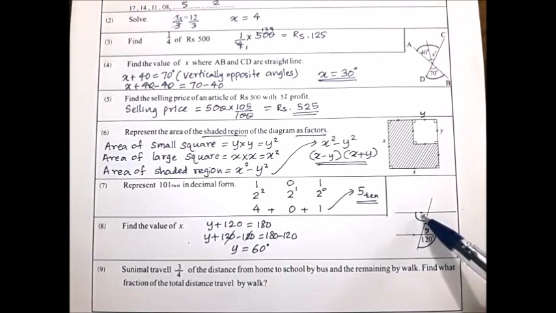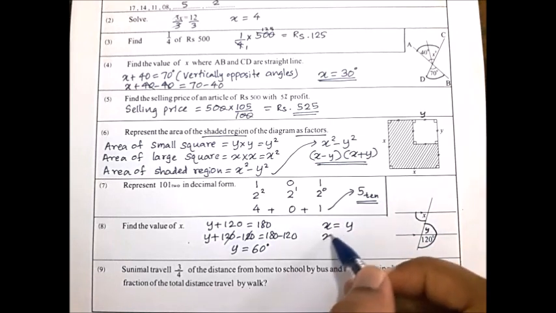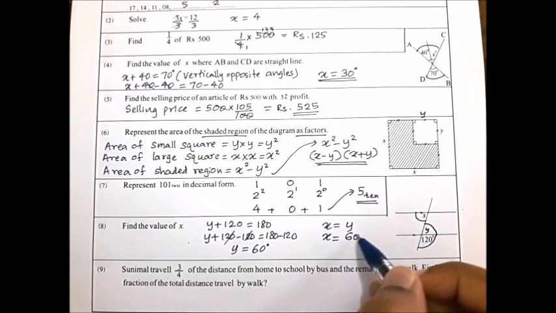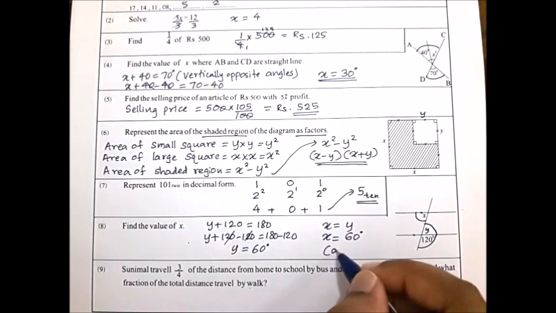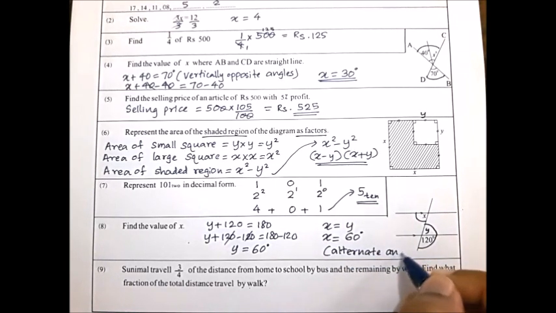Then what can you say about x and y? They are in a Z shape. They are alternate angles. Alternate angles are equal. x equals y. Therefore, the value of x is 60 degrees. Write the reason. Reason is alternate angles.